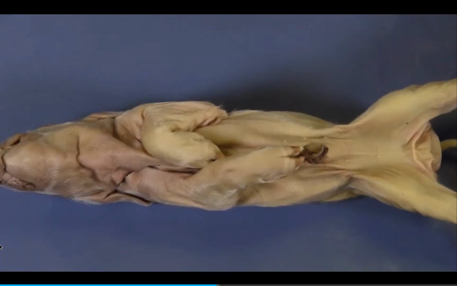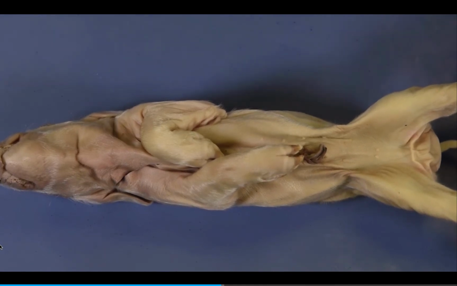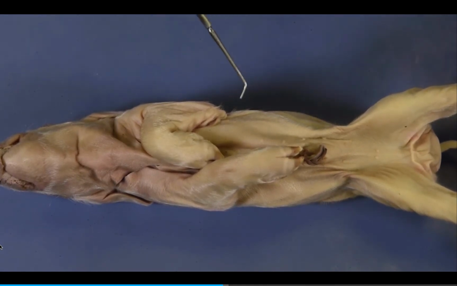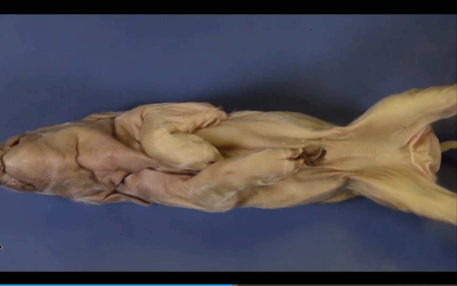The last set of directional terms is demonstrated with the fetal pig lying on the dorsal or ventral side. Medial means closer to the midline, which is an imaginary line that divides the animal into left and right halves, and lateral means farther from the midline of the body.